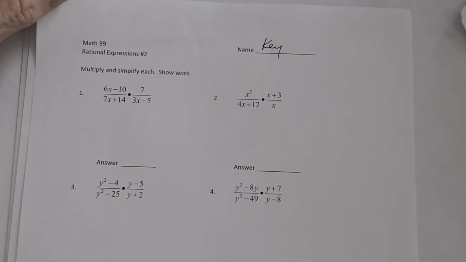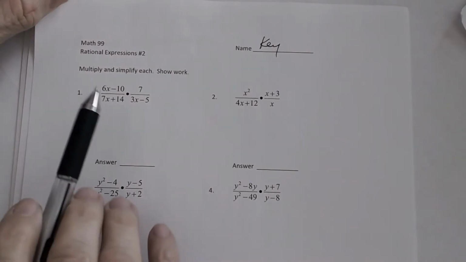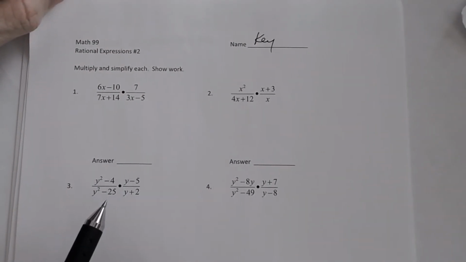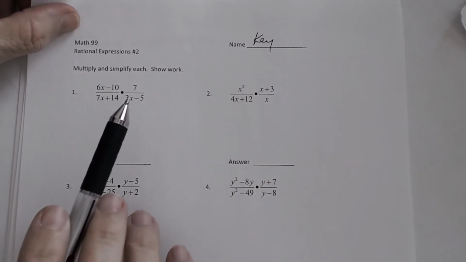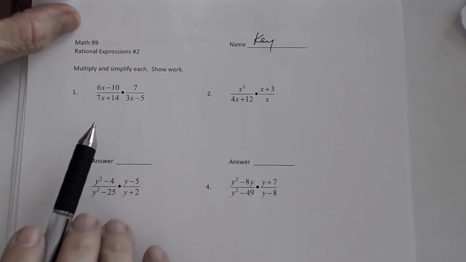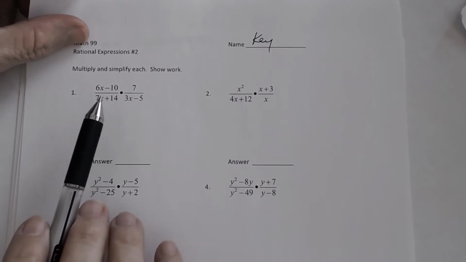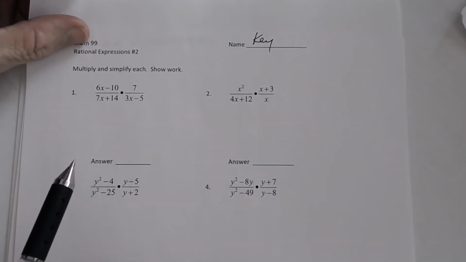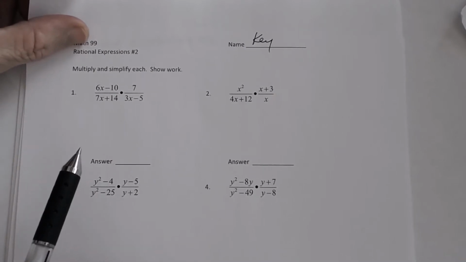Okay, so this is the key to rational expressions number 2. In these problems, you wanted to multiply these rational expressions and then simplify. It's very similar to rational expressions number 1, except this time you are multiplying. In either case, though, the first thing you have to do is factor all the numerators and then factor all of the denominators, and then reduce any common factors.